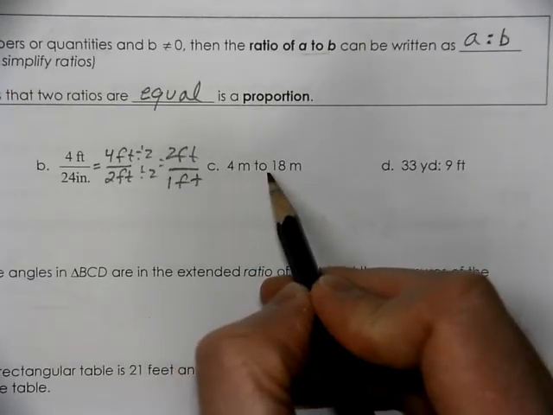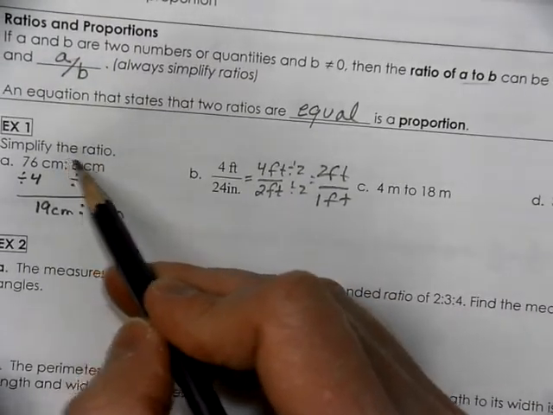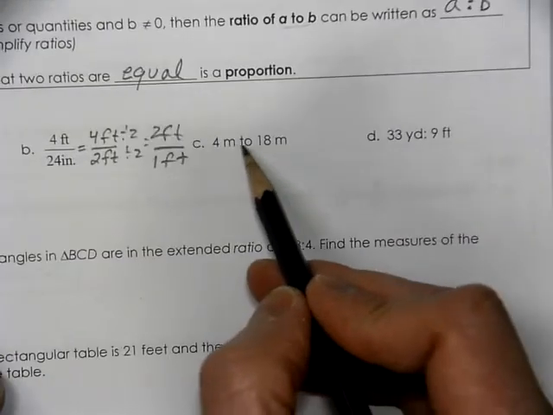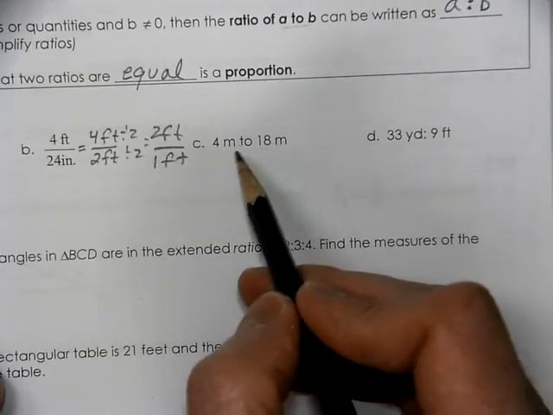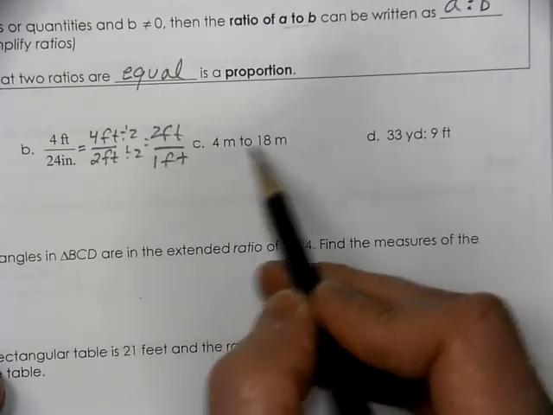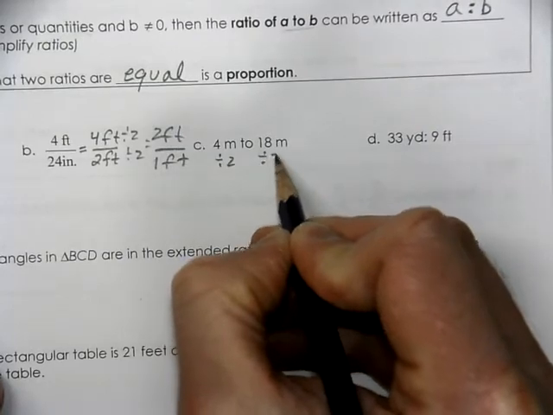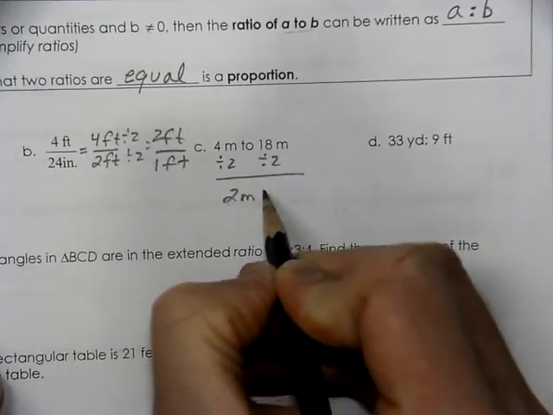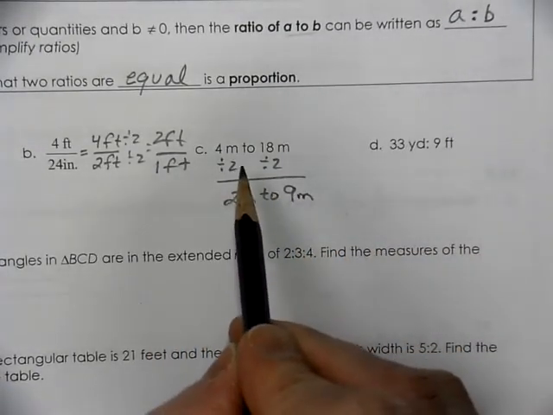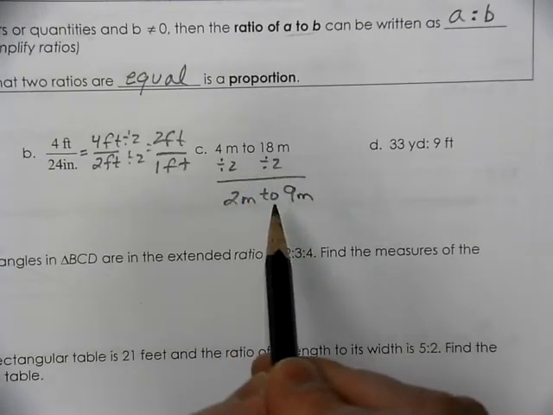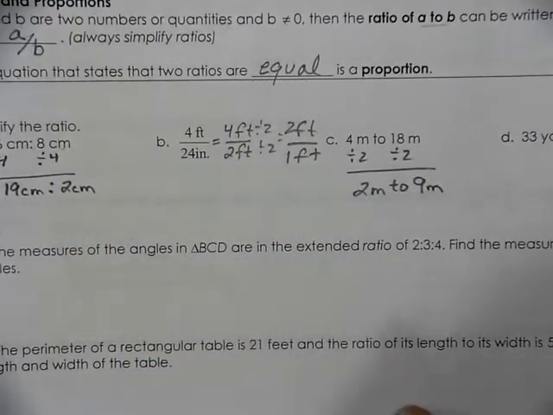Here we have 4 meters to 18 meters. It's a different way of writing it. Notice how the first way had a colon, the second way had a fraction, the third way has this word "to" in between. 4 to 18. It tells you how to set up your ratio. 4 over 18 is what that means. Here, the number that goes into both of them is the number 2. So we get 2 meters to 9 meters. And if the question is written with the word "to", then we should write our answer with "to". If it's written as a fraction, if it's written with a colon, that tells you how you should write your answer.